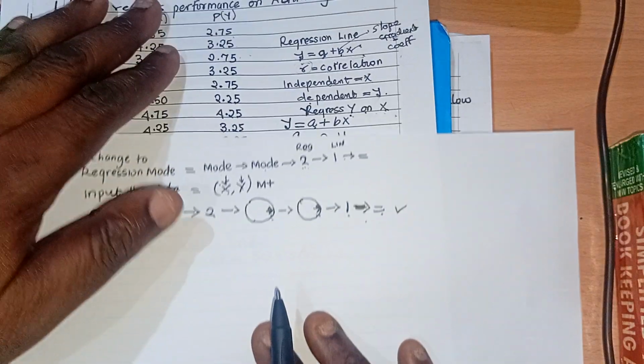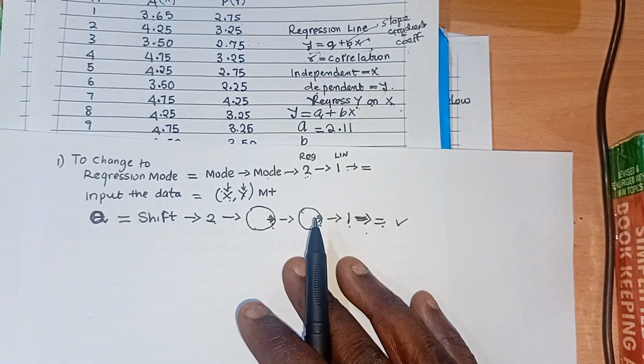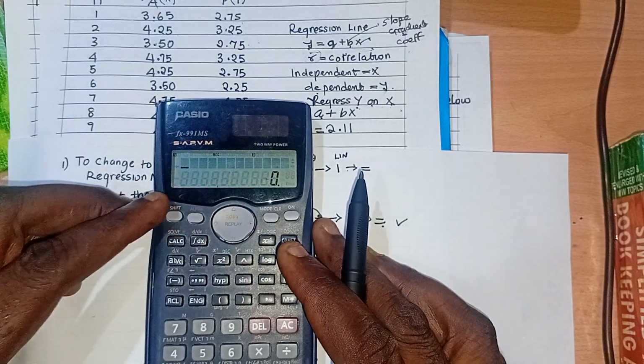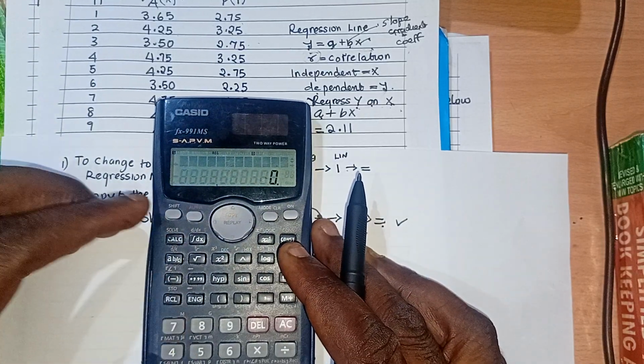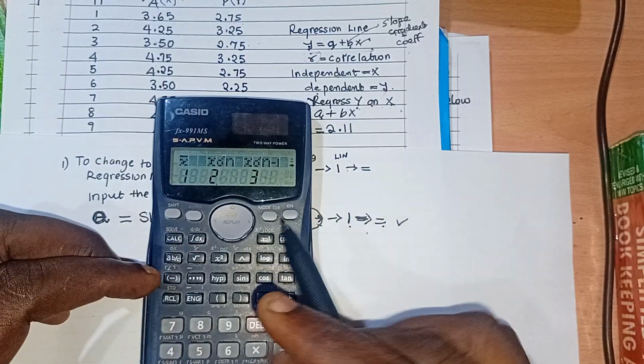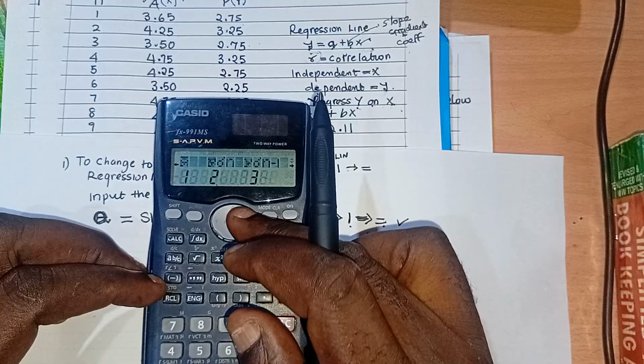Okay? Now let's look at the value of B. To get the value of B, you press shift, you press 2, then you press the arrow twice, 1, 2.